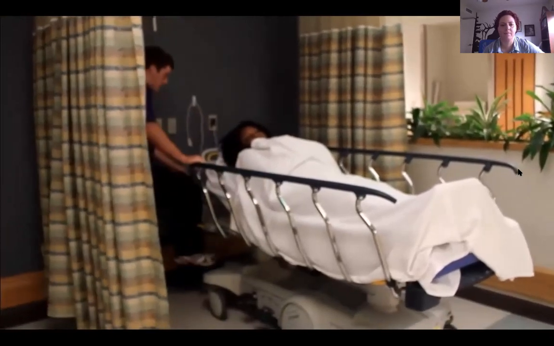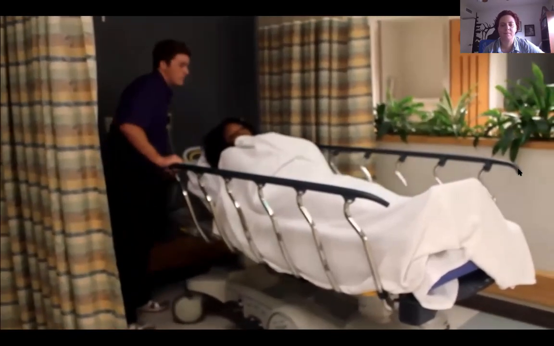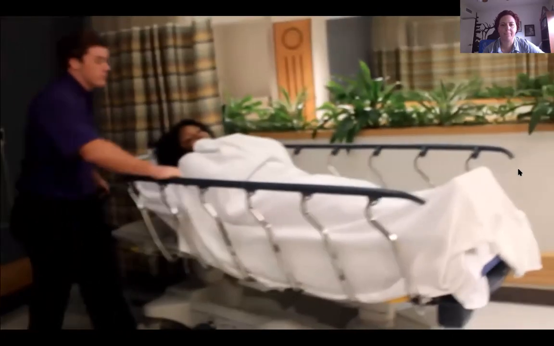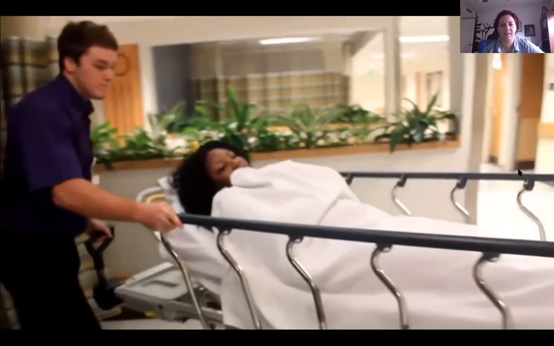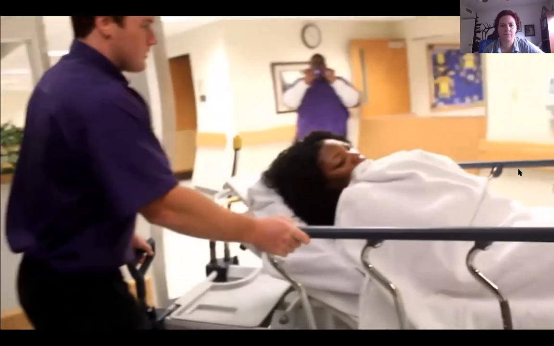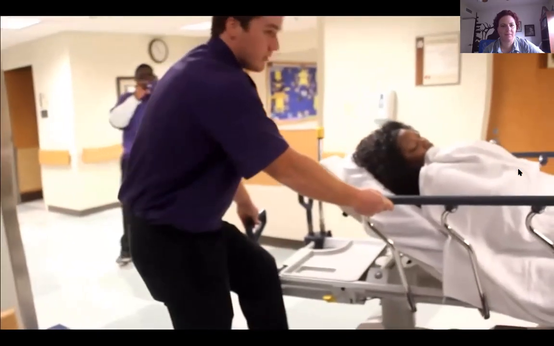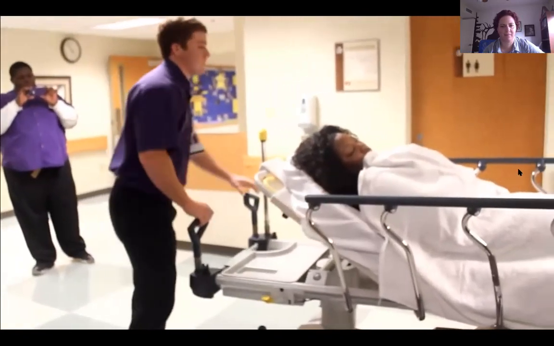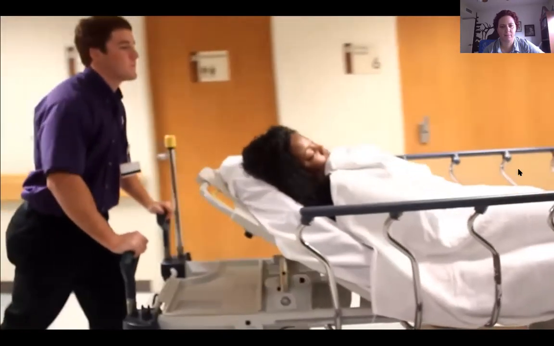Take our brake off, put them in steer mode so we're moving more easily around corners through the hallway.